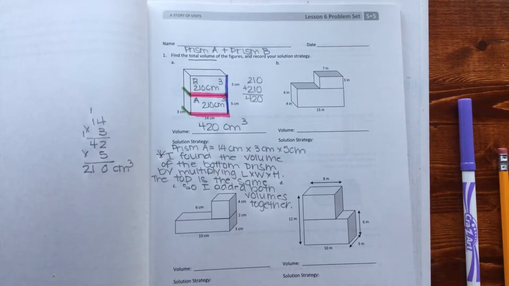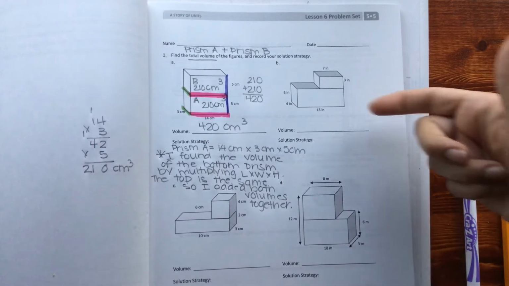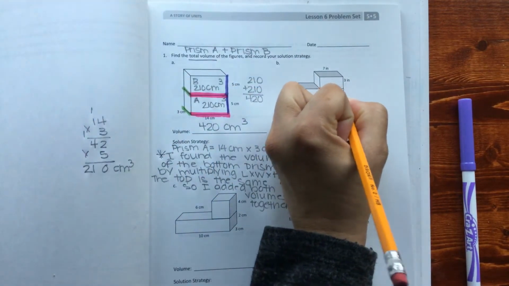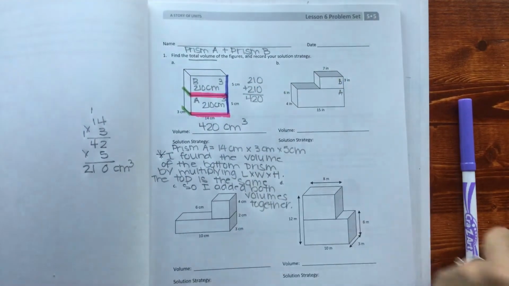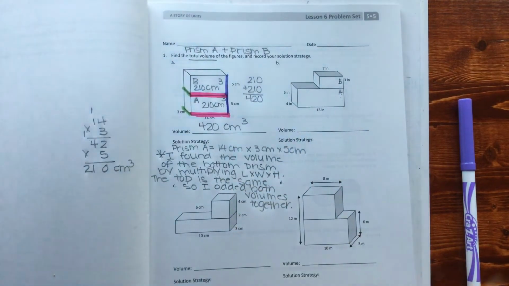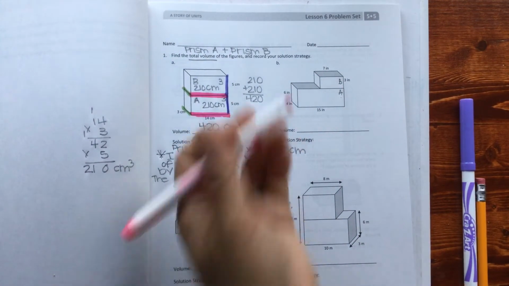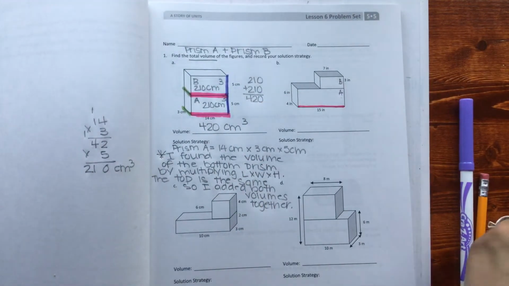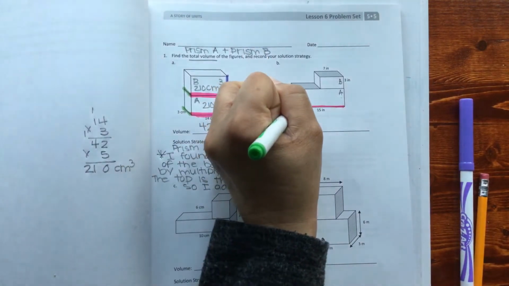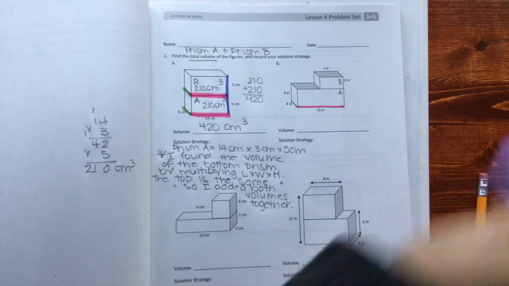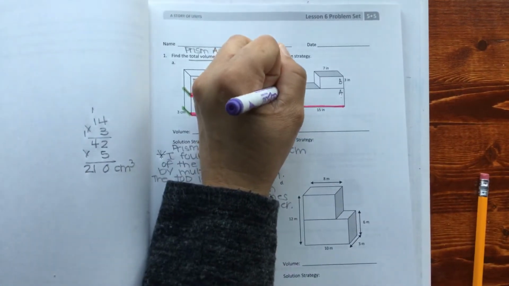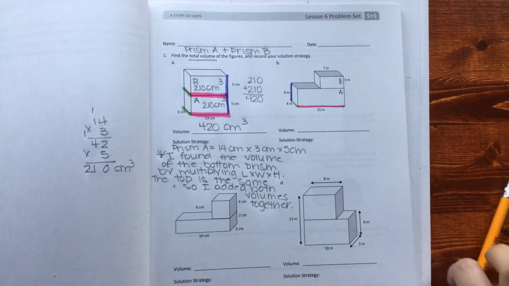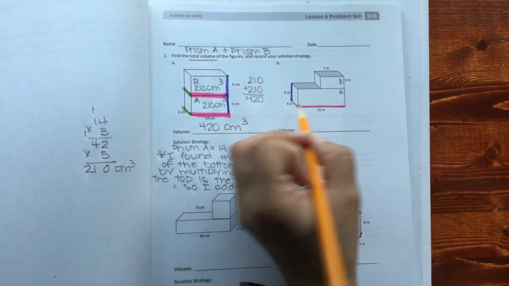And so if we're looking at problem B, I can see that this bottom prism, which again, I'm just going to label as A and B, I can see that in prism A, I've been given the length, the width, and the height. And so I'm going to use that understanding.